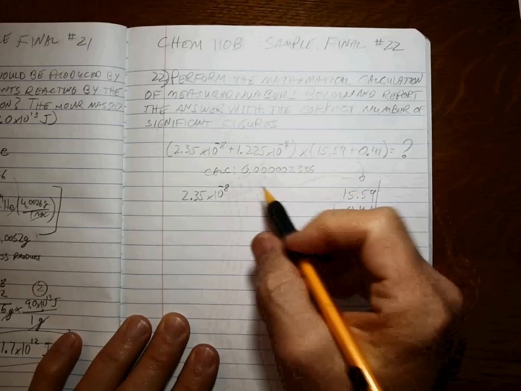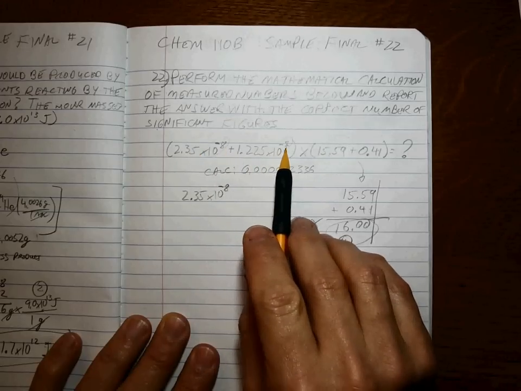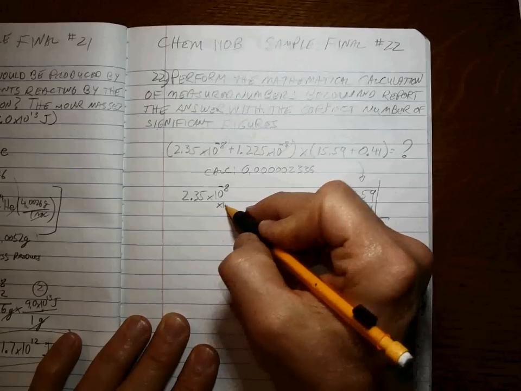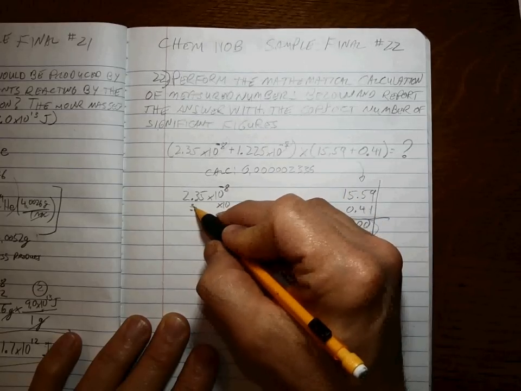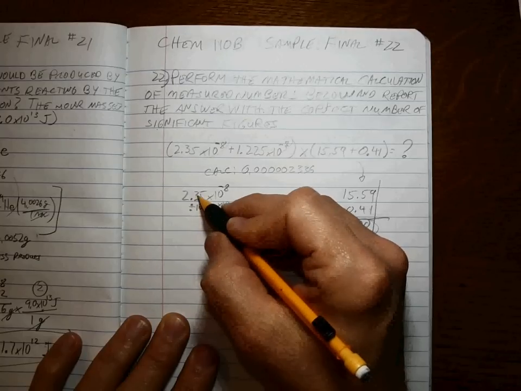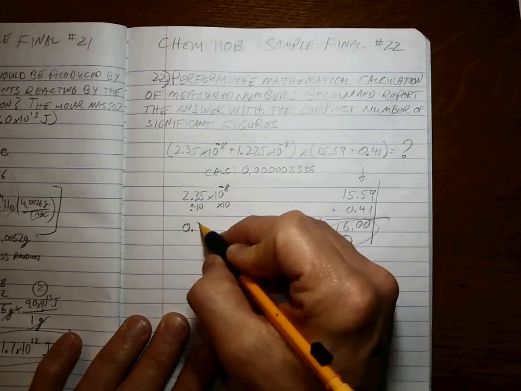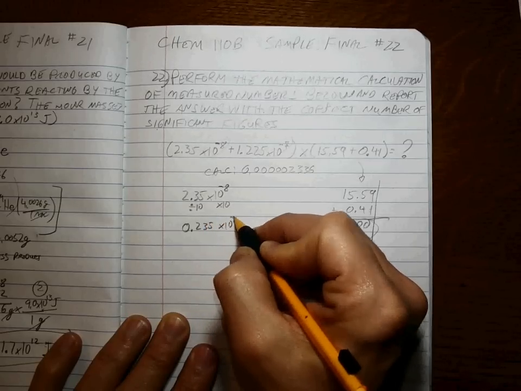What's a bigger number? A number times 10 to the minus 8th or a number times 10 to the minus 7th? The bigger number is 10 to the minus 7th. So we have to multiply by 10 to make that bigger. But we have to keep the same value of the number, so we have to divide that part. So we're rewriting this number as 0.235 times 10 to the minus 7th.